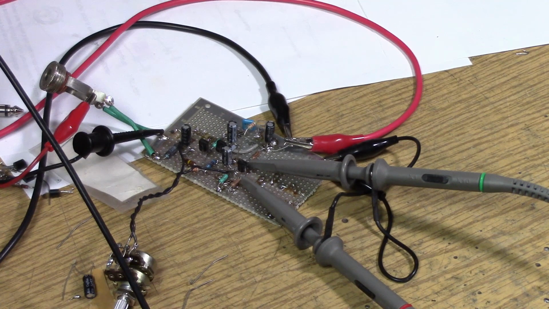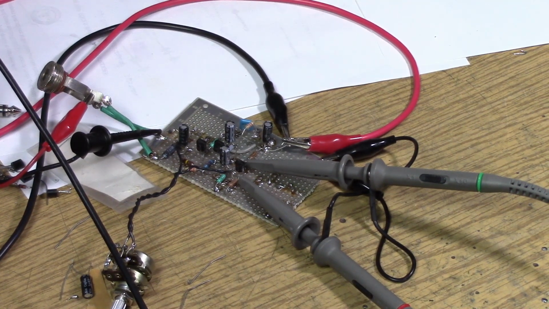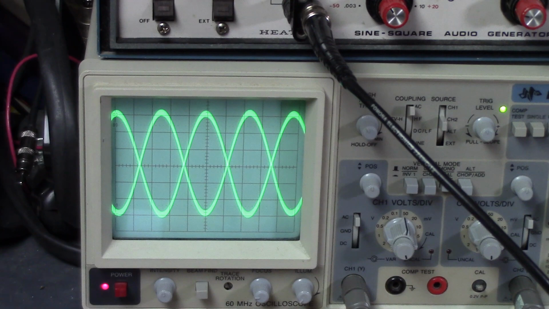Injecting a signal into the preamplifier, the 2-transistor preamplifier, and then into the single transistor phase splitter. And looking at it on the scope, we can see that we get a perfect 180-degree phase swap between the 2 oscilloscope channels. So our phase splitter is allowing us to select either one polarity or the other polarity.